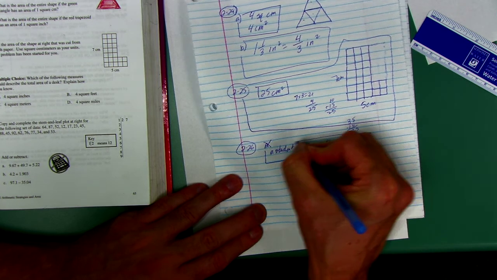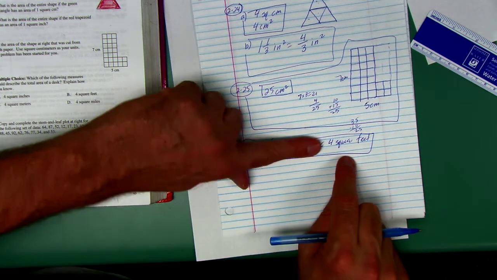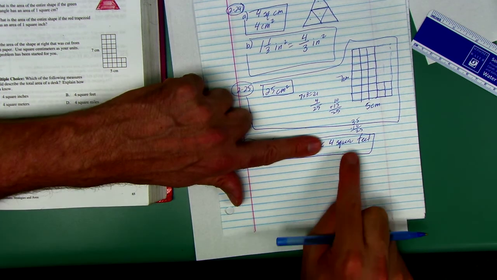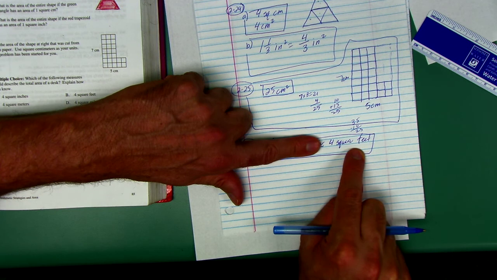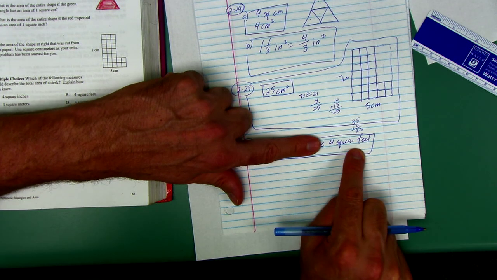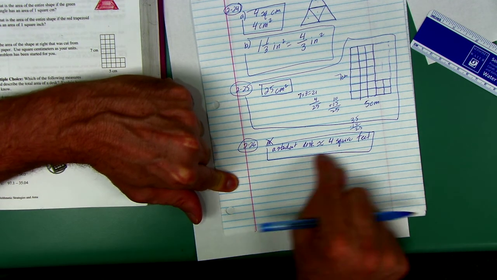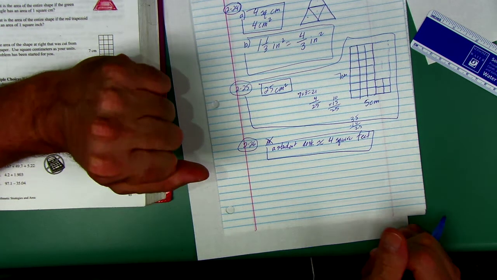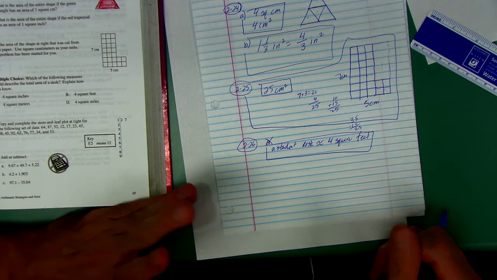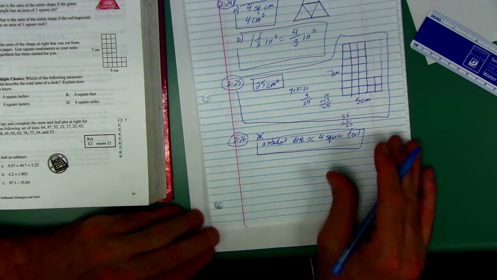Okay. Don't just write 4 square feet for your answer, because you can look at this all day long and you're not going to get any smarter. But if you say a student desk is about 4 square feet, every time you look at this, you sort of have an idea what a square foot is, or how much 4 square feet are, right? All right.